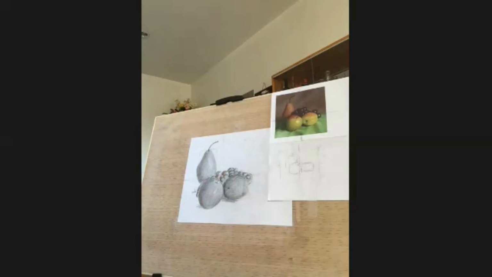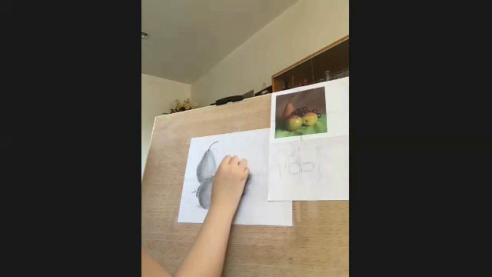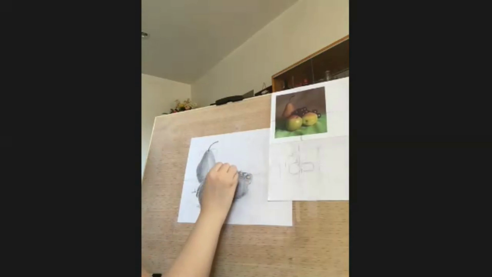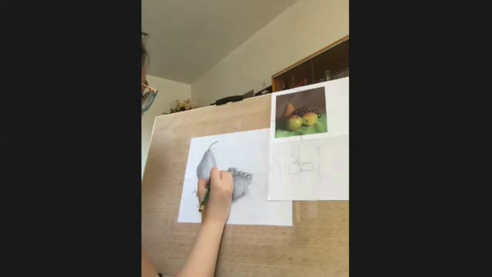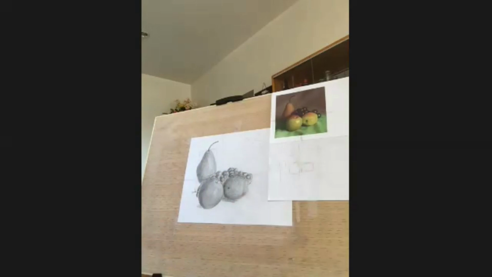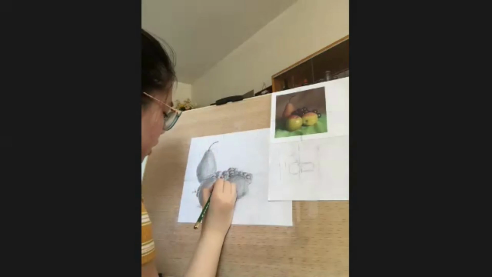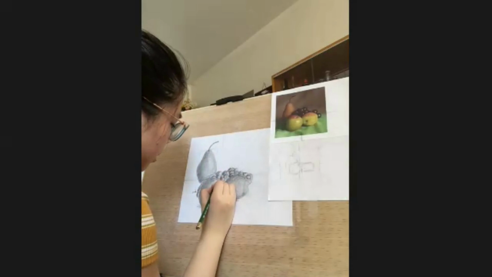You can continue to use your eraser if you want to see the highlights of the grape. You can dab some part of the grape. If you feel like there's not enough grapes, you can just add more grapes. It doesn't have to be the same amount of grapes as in the photo, just the general shape or where the grapes are, the area. Unless it's the stem, this time.